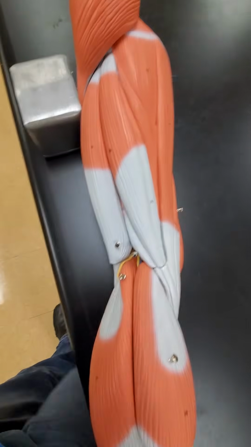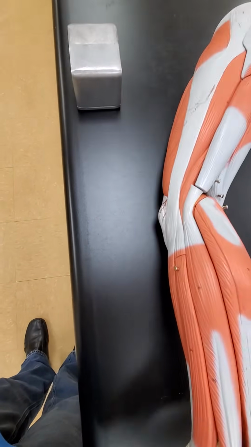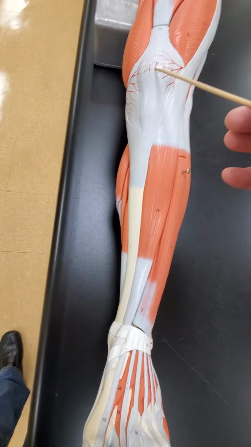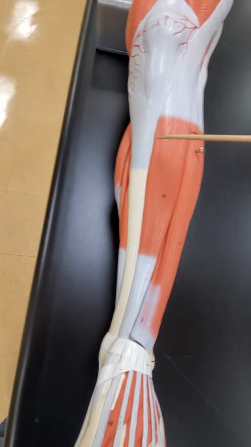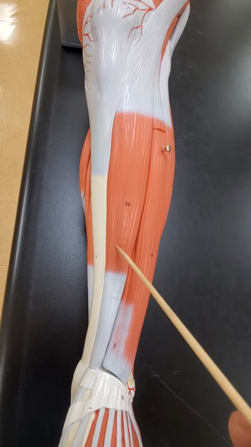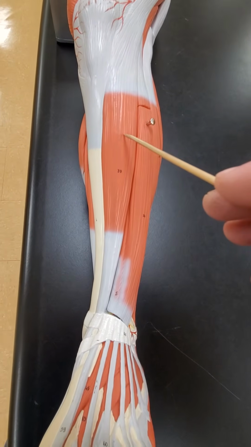Now I'm going to go to the lower leg. I'm going to start at the front again, so let me rotate the leg around. You can see the patella or kneecap buried in some connective tissue here. I can see the tibia. The muscle that lies on the front of the tibia here is called the Tibialis Anterior.